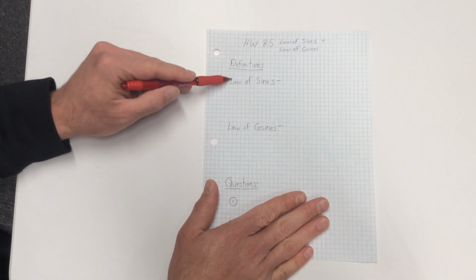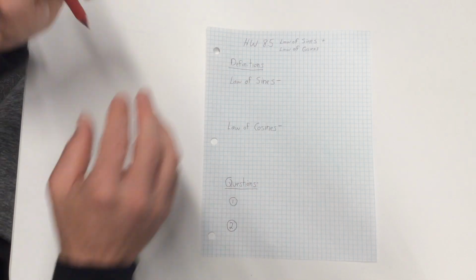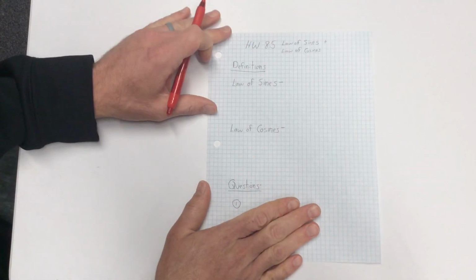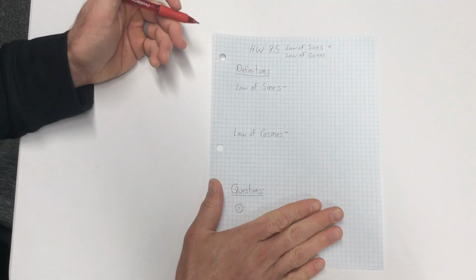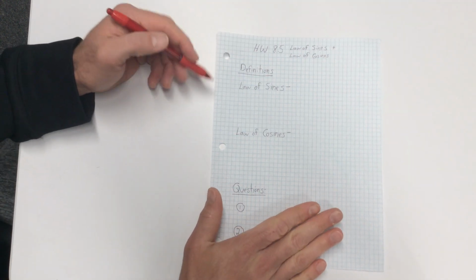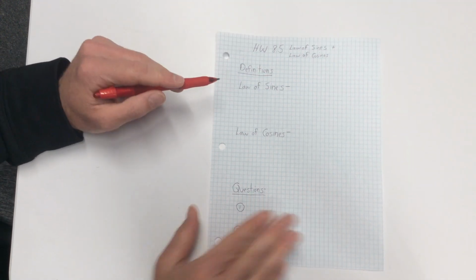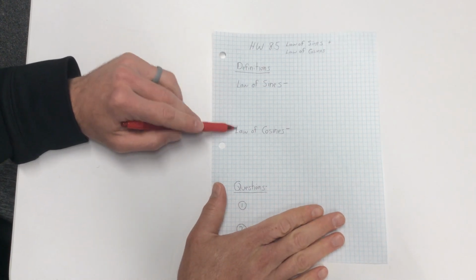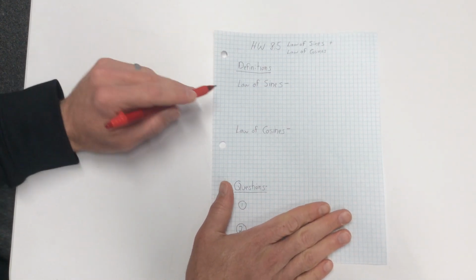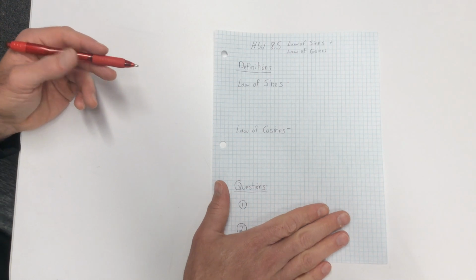And basically we have two definitions, the law of sines and the law of cosines. Sorry, I got to move my computer over here. They are basically two formulas that you're going to want to memorize, and they're not too complicated, and you want to know when to use them. Those are the two big takeaways. What are these formulas, and when should I use them? So we'll start with the law of sines.